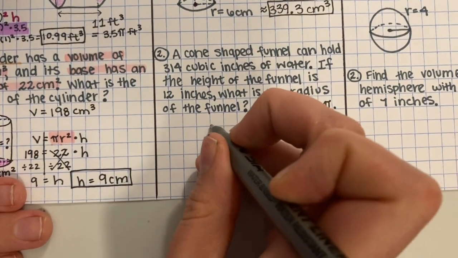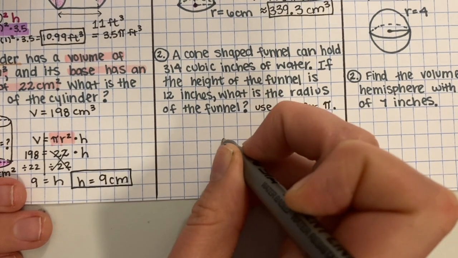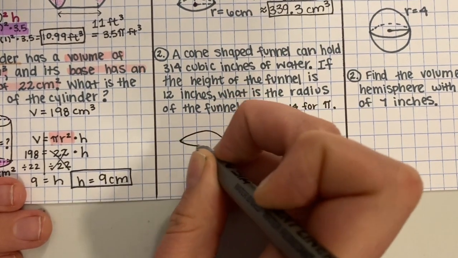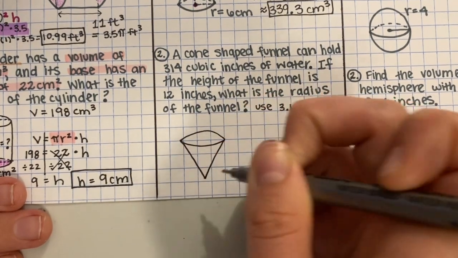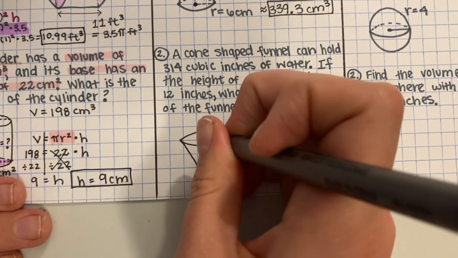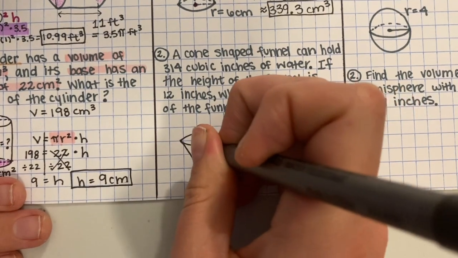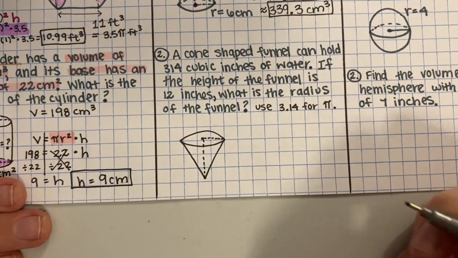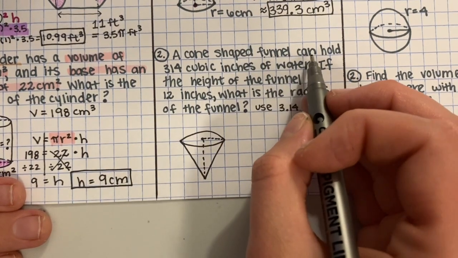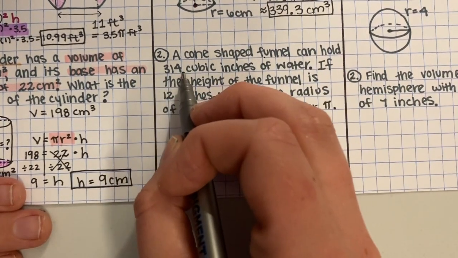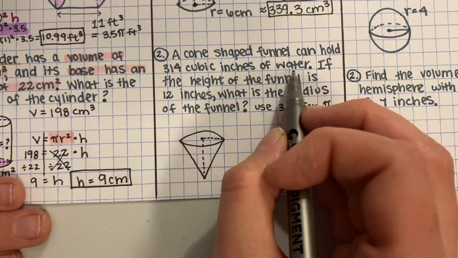If you know what a funnel looks like, it's just an upside down cone. You don't have to draw it upside down because you're still just dealing with a cone, but just for the sake of the context, I'm going to draw it upside down. A cone-shaped funnel can hold 314 cubic inches of water.